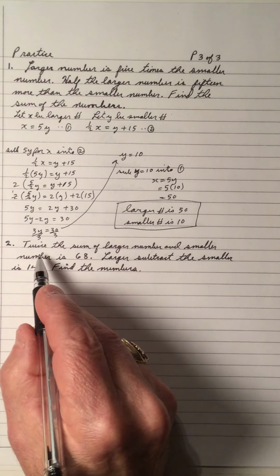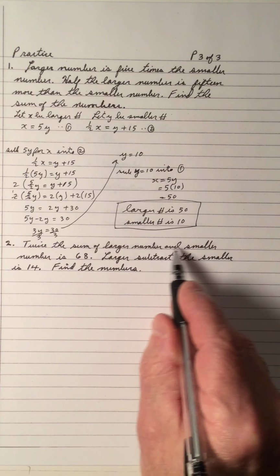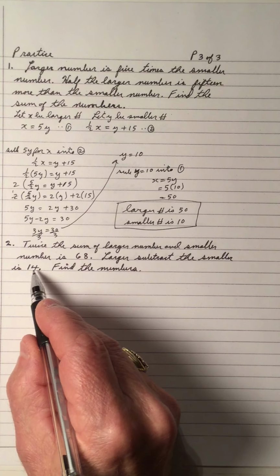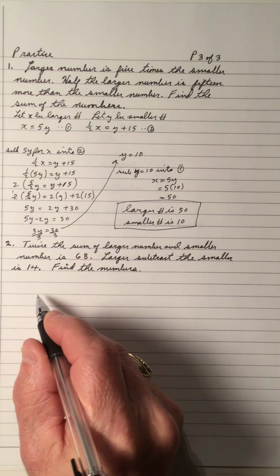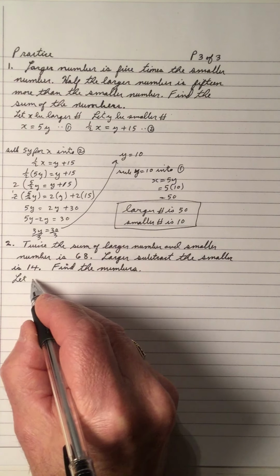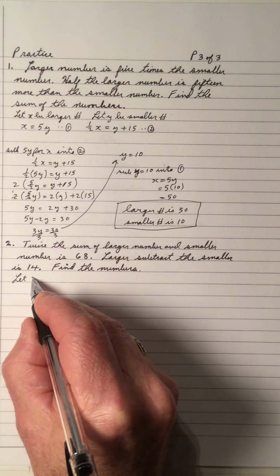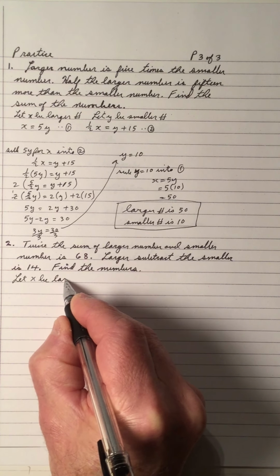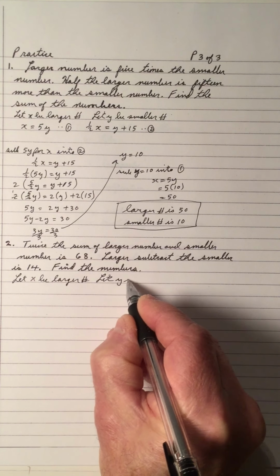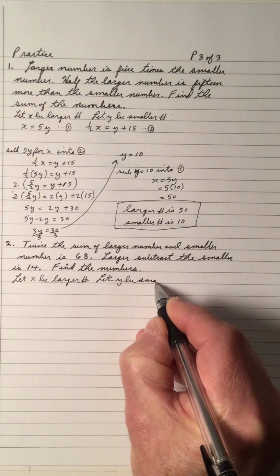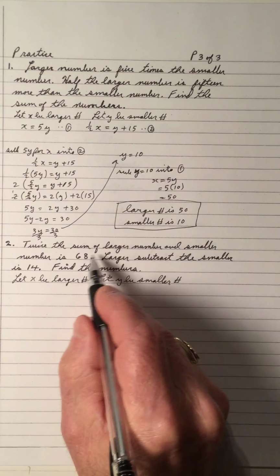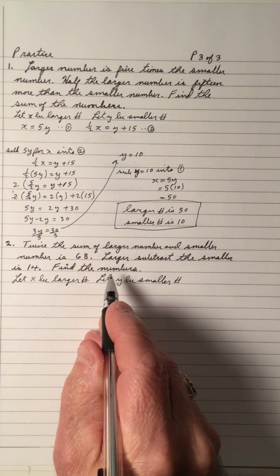Let's do number 2. Twice the sum of the larger number and the smaller number is 68. The larger subtract the smaller is 14. So again, the first number here is larger, so I'm going to let x be the larger. And I'm going to let y be the smaller number. But that's your choice. I only did larger because it's the first one mentioned. X is the first one mentioned with me.